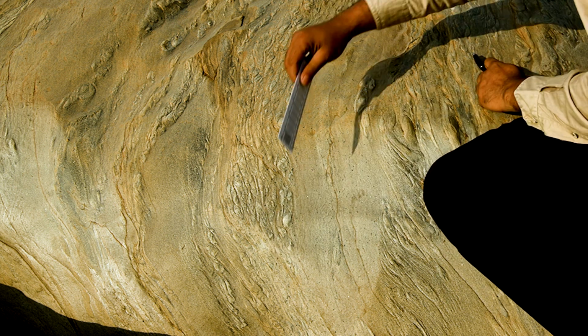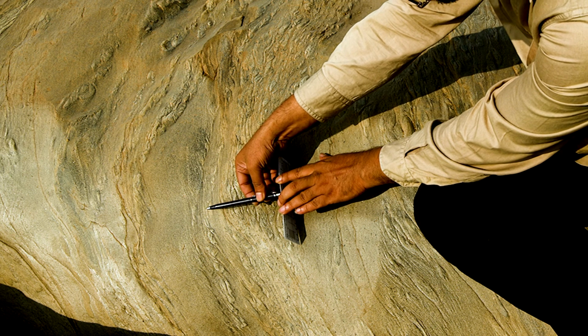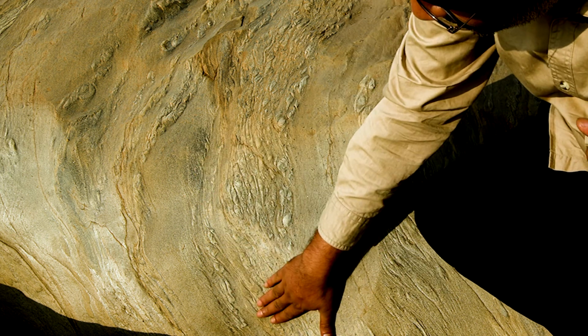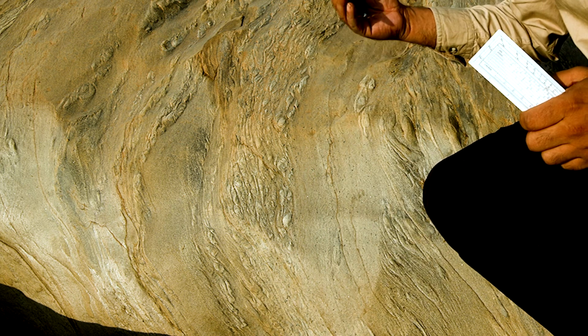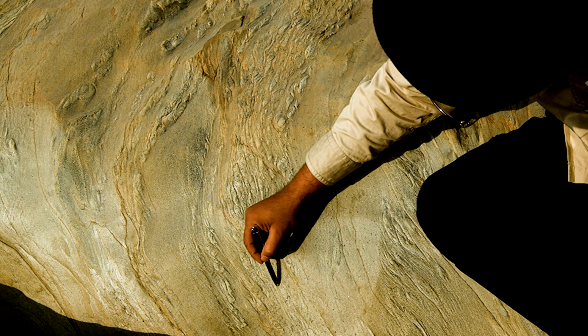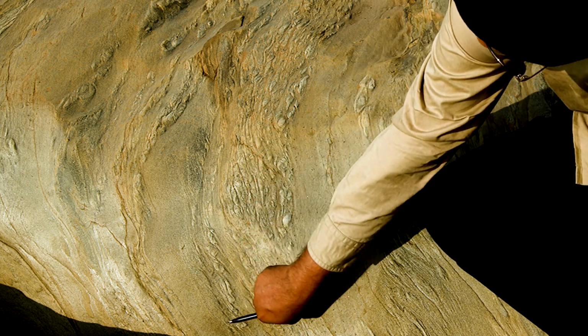So, if this is the XY plane, then Z must be in this direction. So, these two planes, this one and this one, they contain Z. So, clearly Z is the shortest. So, this one is Z and this one is also Z here. So, this direction is the Z direction.